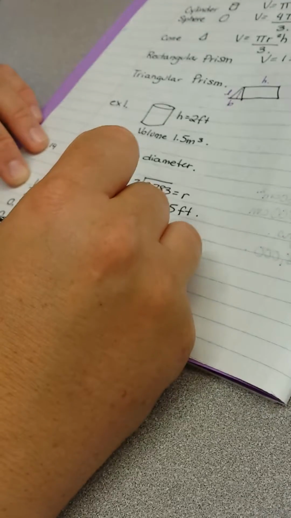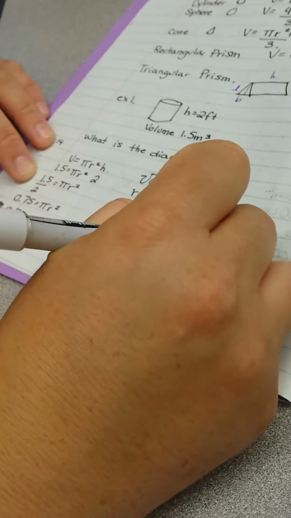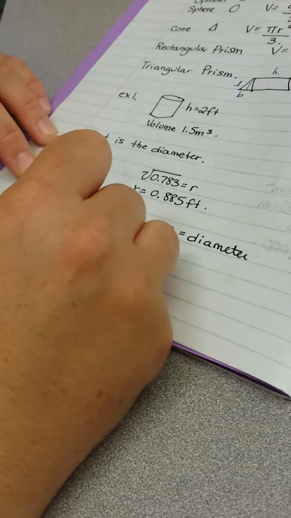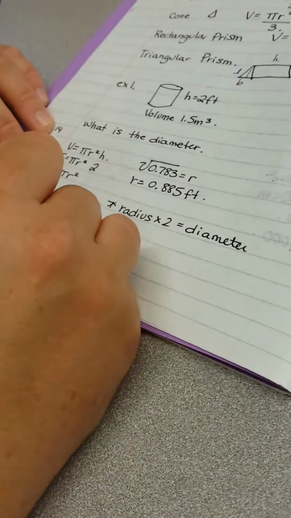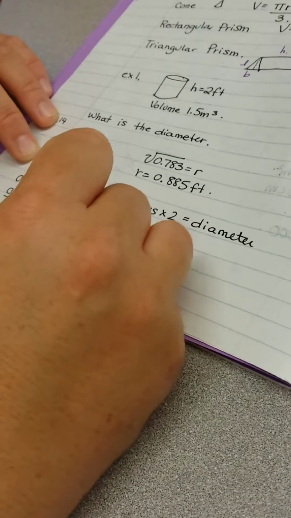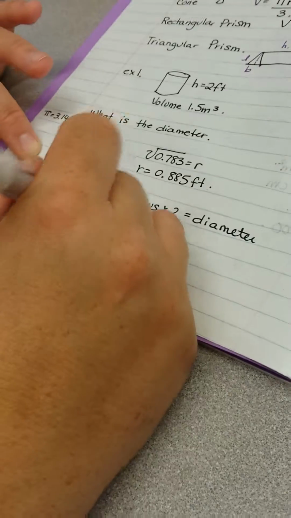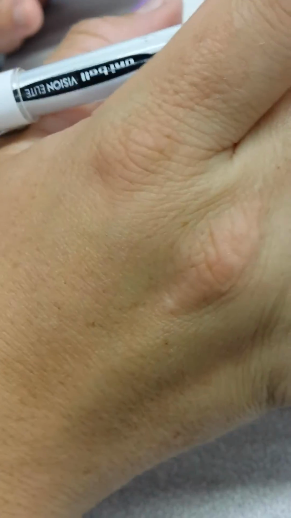And remember, radius times 2 equals diameter. So if r equals 0.885, diameter equals 2 times 0.885. Diameter is going to be equal to, oh, I messed this up, but no, I didn't. We did good. We're just going to have to double it. Okay? Great.